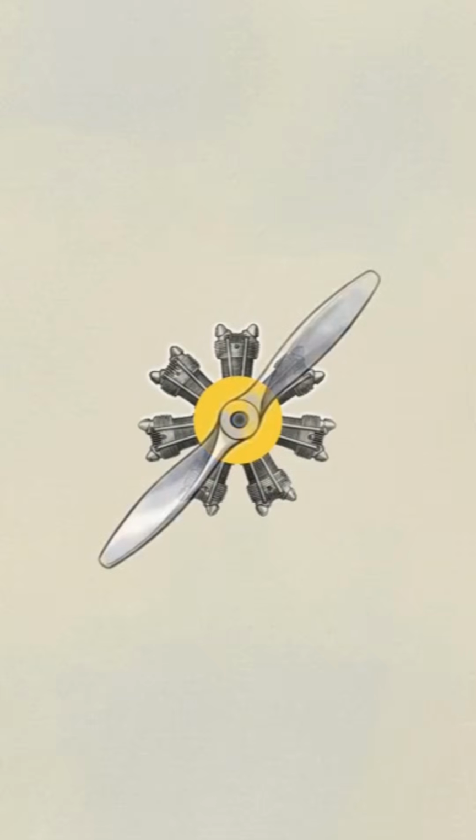This diagram illustrates how the Gnome engine bypassed that limitation. On the left, a standard engine uses pistons moving inside a fixed block. But on the right, the Gnome inverts this. The central crankshaft is bolted to the plane's frame, while the entire engine block rotates around it.